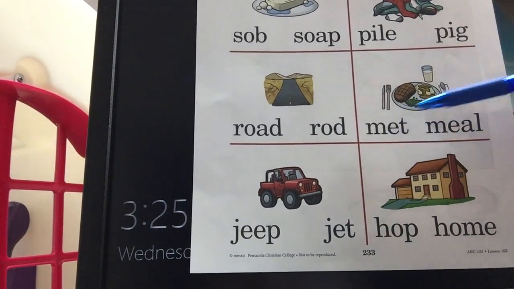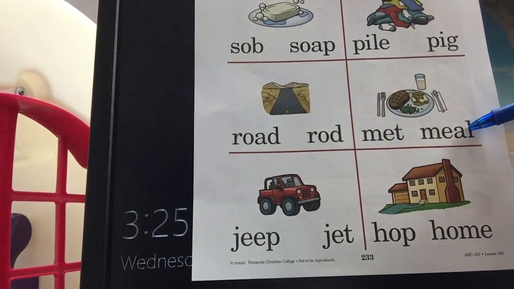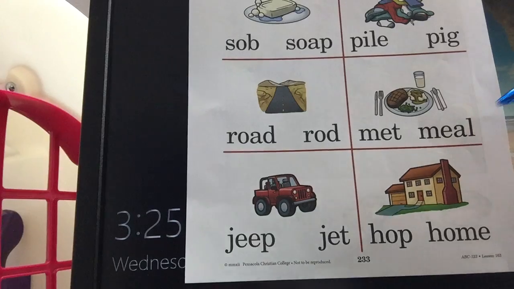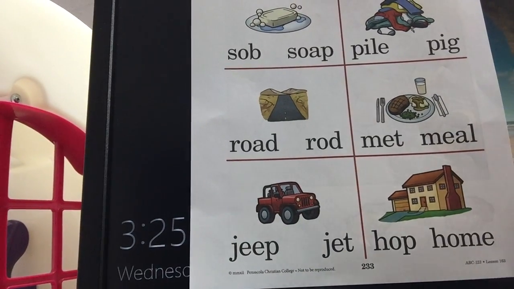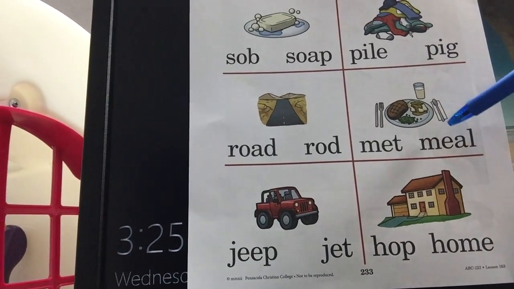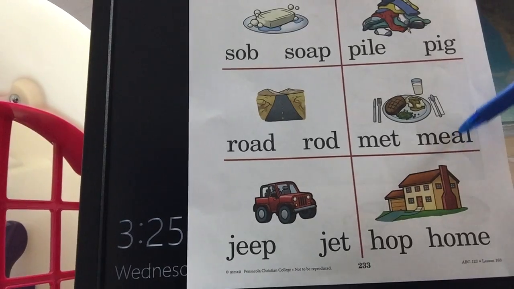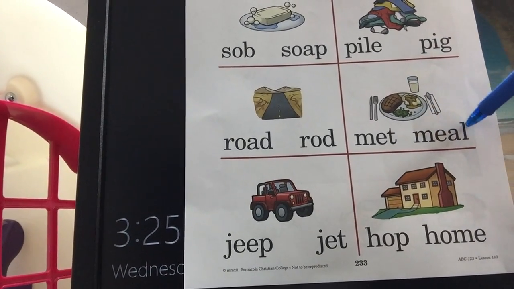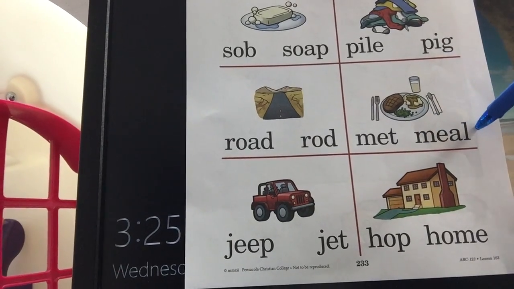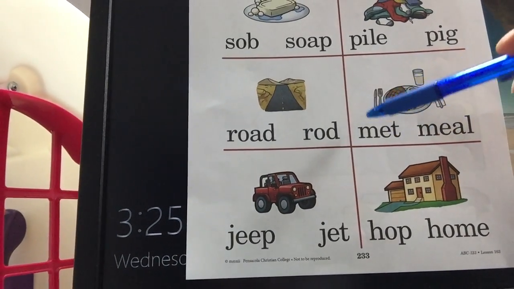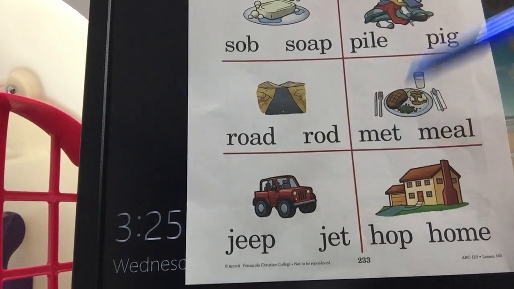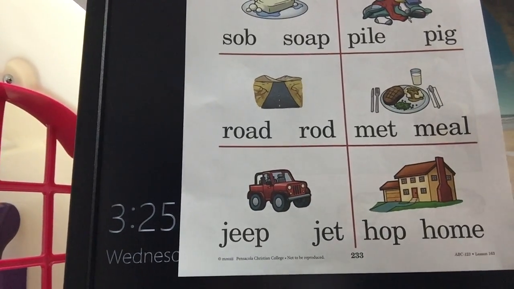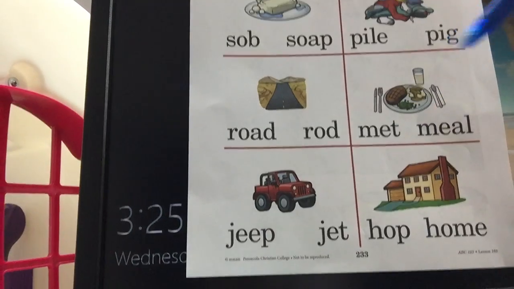How about these two? Which one's longer here? This one has E-A. The E is going to say a long E. It's going to say its name, and the A is going to say nothing. So we have meal, as opposed to this word, which is only one vowel. So the E is going to say as in eggs in the pan. Met.